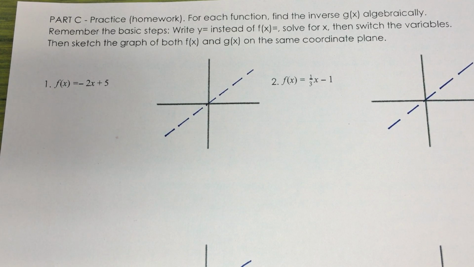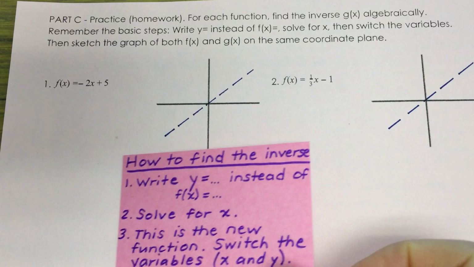Today I'll be talking about how to find the inverse of a function. Inverse functions are functions that undo each other, and the x and y, or the input and the output, are flipped. So number one, f of x equals negative 2x plus 5. In general, how to find the inverse.